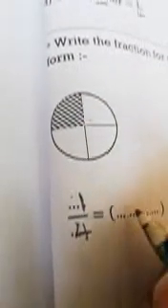Write the fraction for each shaded part in number and in word form. The first one, the shape represents the fraction. Under the fraction line, we write all the parts. How many all parts? 1, 2, 3, 4. We write 4 under the fraction line. And on the top, we write how many shaded parts. How many shaded parts? 1. We write 1. It is read as 1/4.